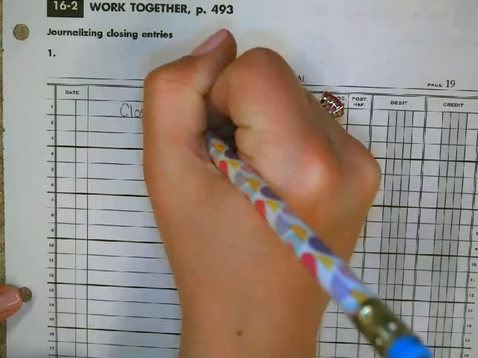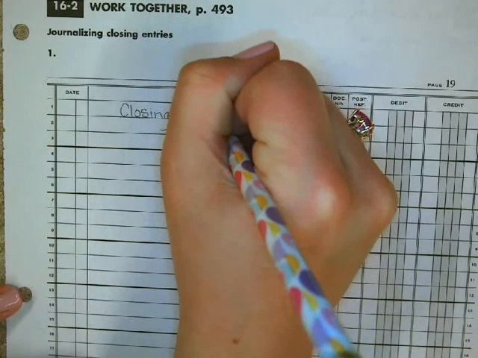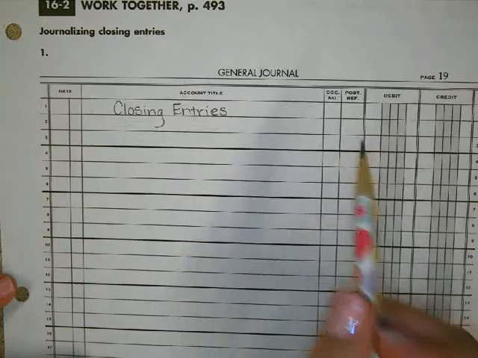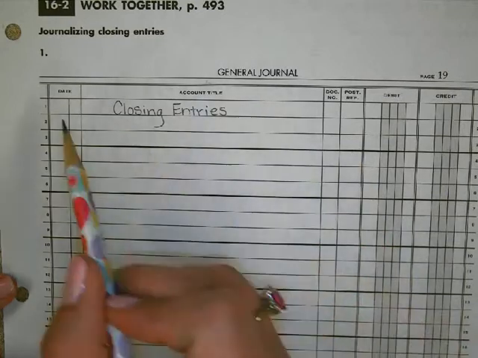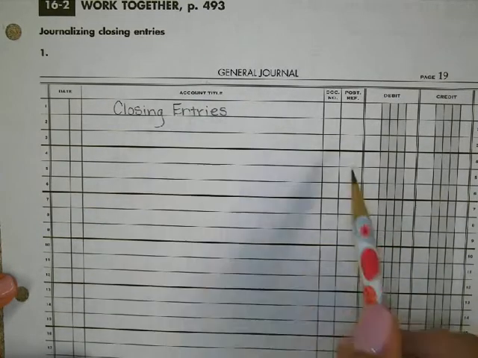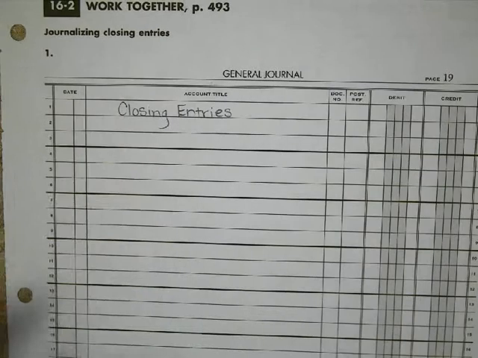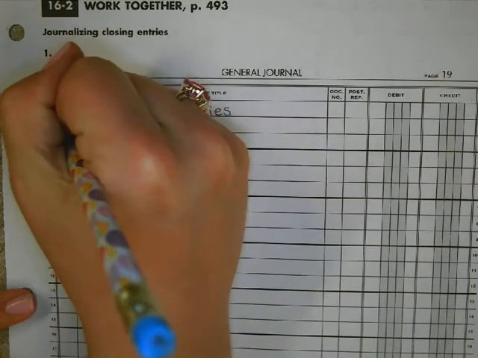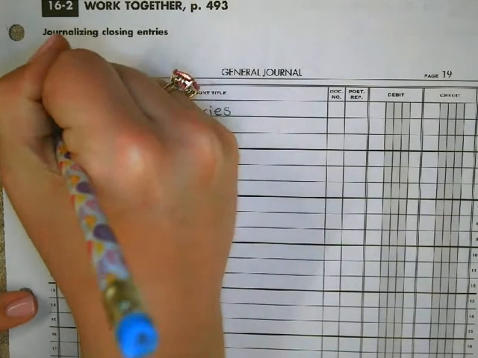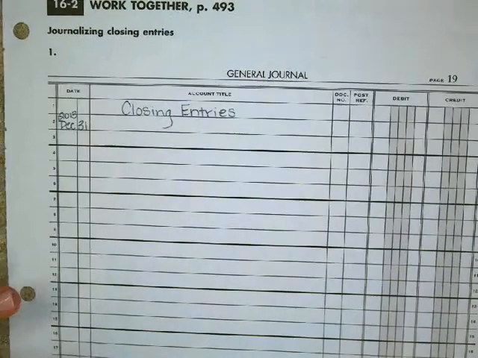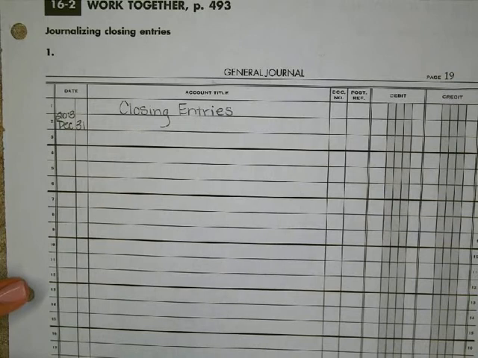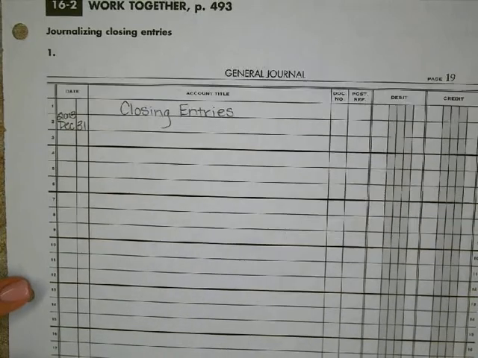Like adjusting entries. We don't have a source document. So we need to make sure that we know that these are our closing entries because they don't have a source document. And what is our date that we're doing this on? December 31st. Now, when we do a transaction, do we list our debits or our credits first? Debits. So what is one account that we're going to debit?